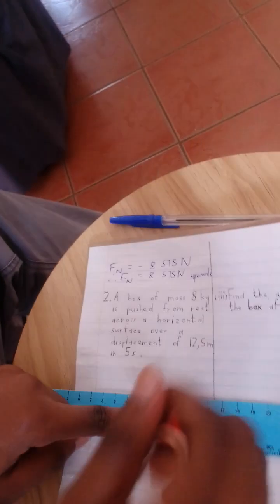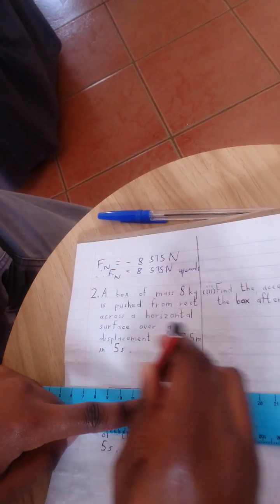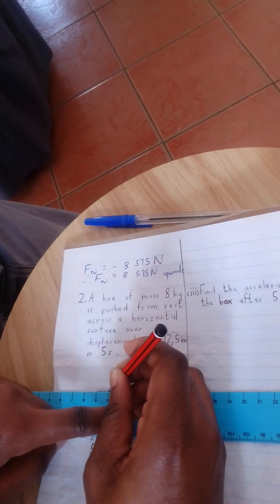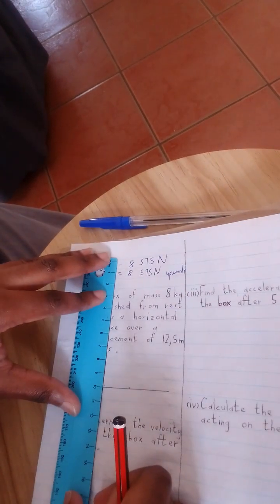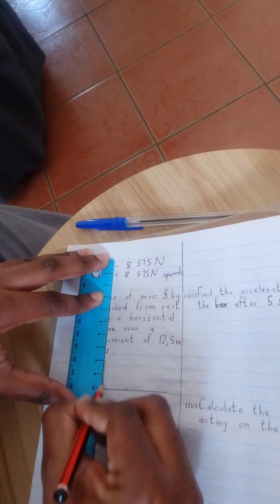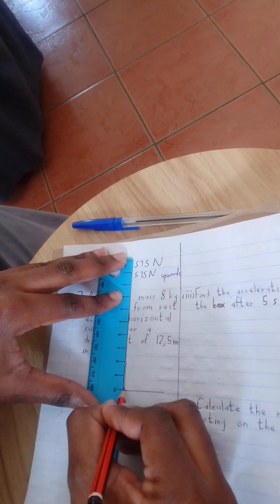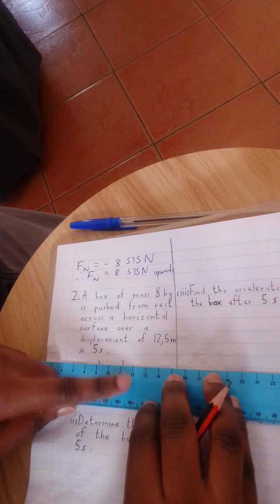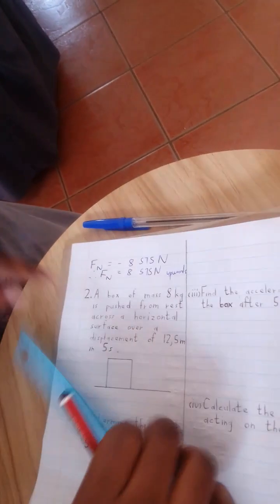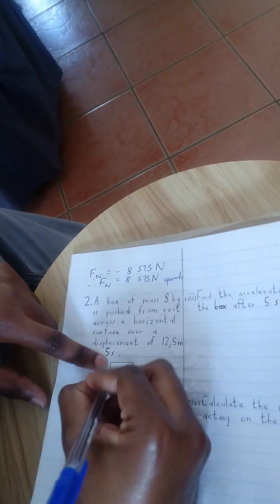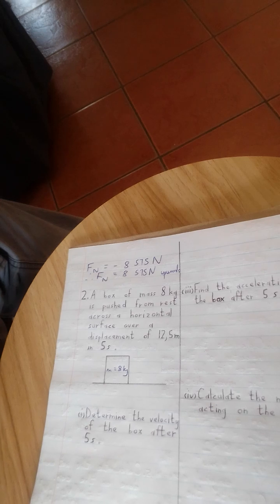If we had to have a drawing, it would be something like this. Mass is 8 kilograms. Yeah?